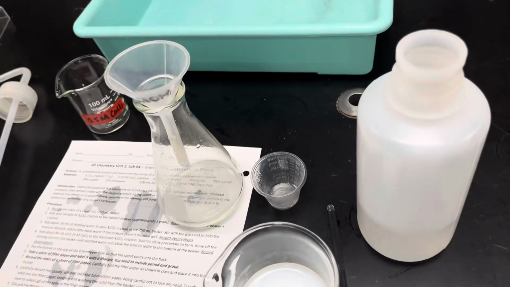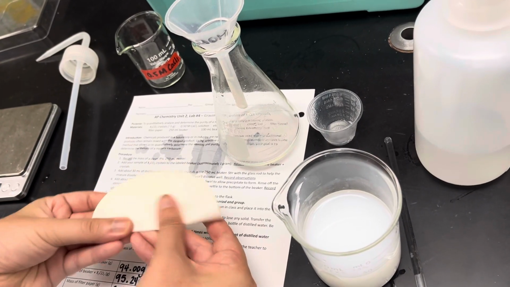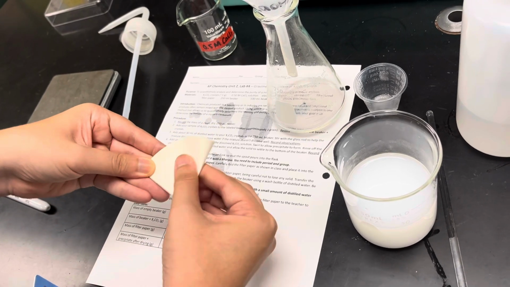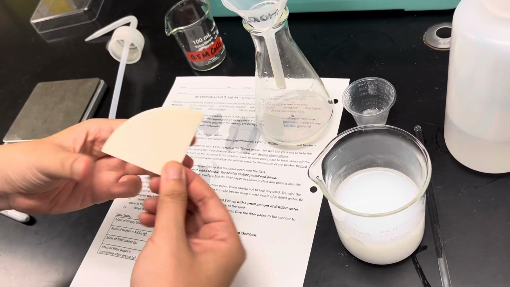So now I'm going to fold the filter paper like this. I need to fold it in half like a taco, and then I need to fold it in half again like a pizza slice. And this is going to help me catch all of the precipitate.